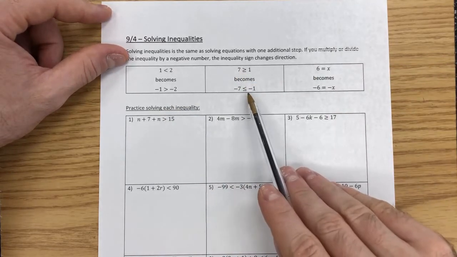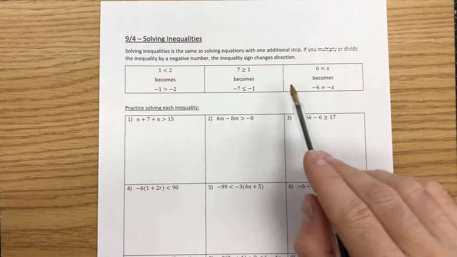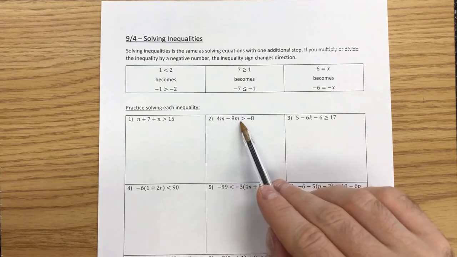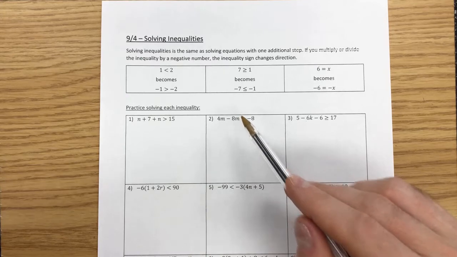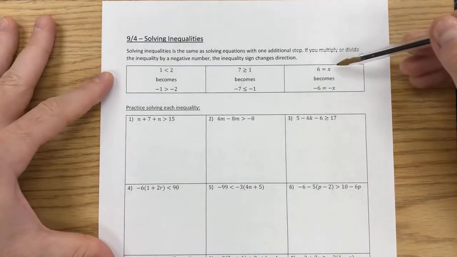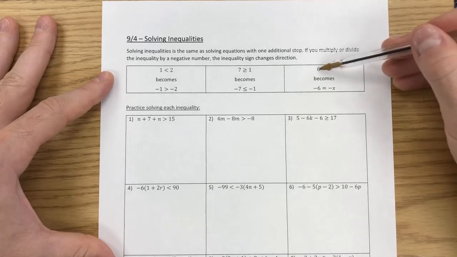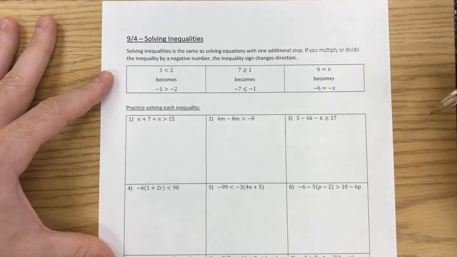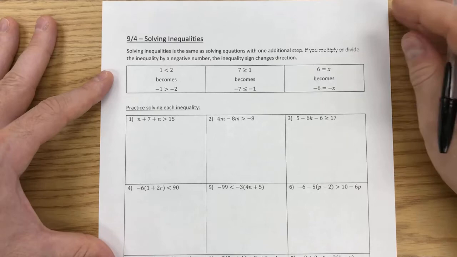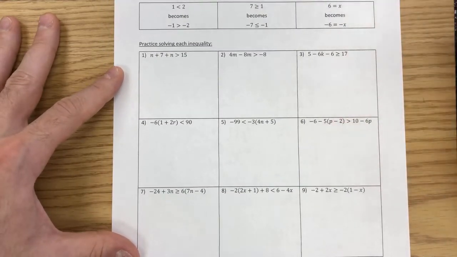And while this is very obvious with whole number examples, it's the same when we have an aspect that has a variable in there. Doesn't matter what's going on, if we multiply or divide by a negative number, it's going to change the direction of the sign. This is also, likewise, the same with an equal sign. If I multiply a negative 6 by a negative and x by a negative, the equal sign changes direction. But we don't really need to worry about that because the equal sign is going to be the same no matter what. So you've been doing this, you may not have been aware of the fact that you're doing it.